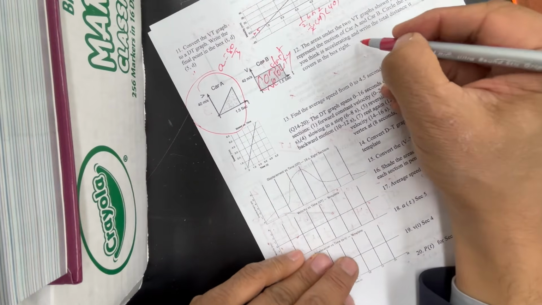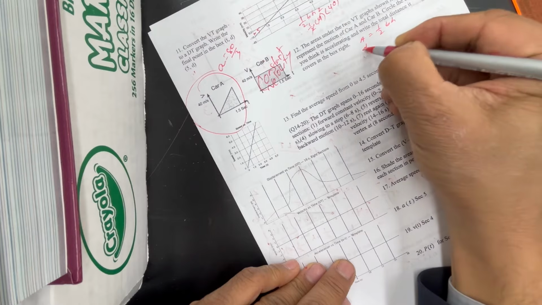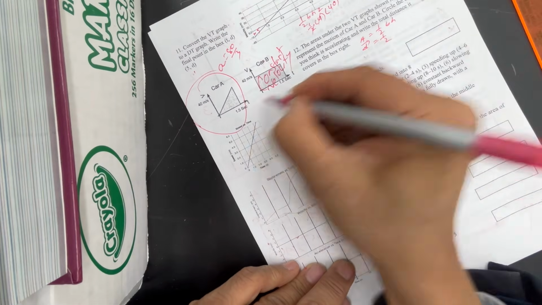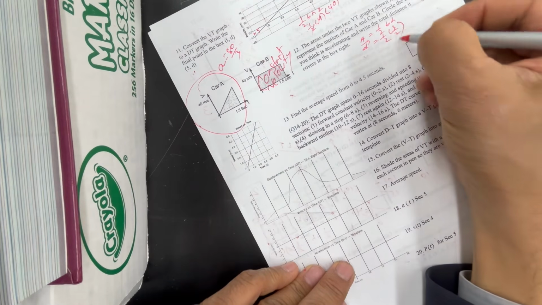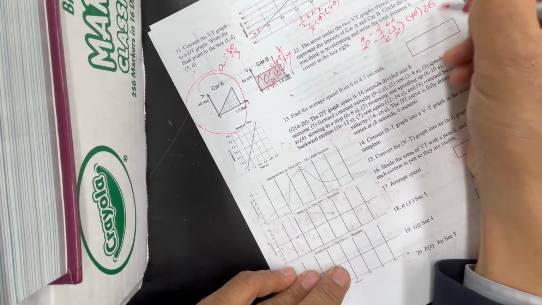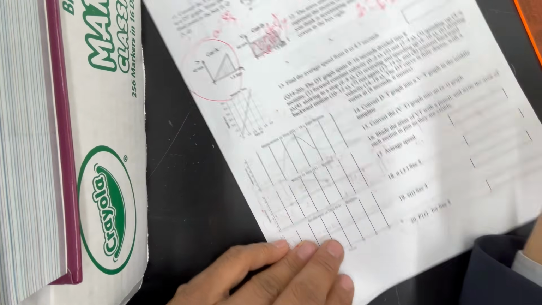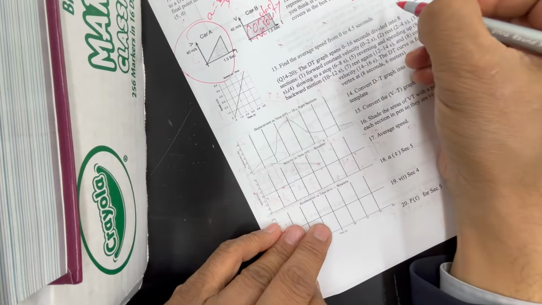Okay, so how can you do that? Area is equal to half BH. Area is the displacement, half B is 3/2, and H is 40. So 2 goes to 20, 10 times 3, 30. 30 meters. Okay, let's do this one.